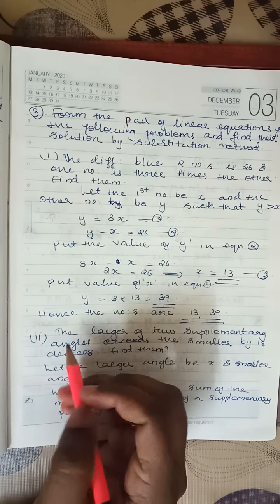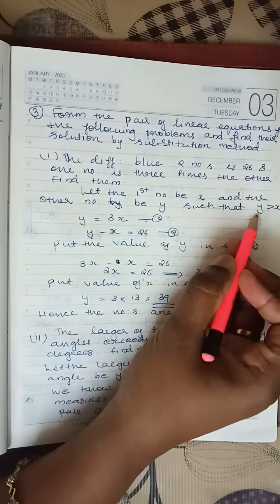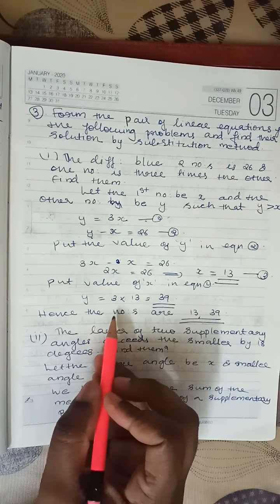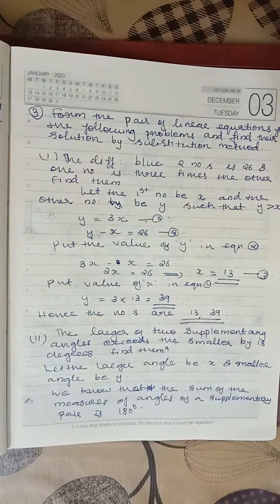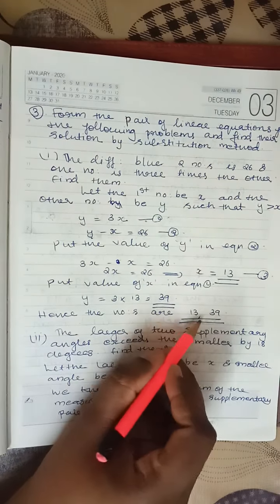So actually what we have to calculate are the numbers. Numbers are x and y, right? So x, the first number, is equal to 13 and the second number is equal to 39. This is the final answer.